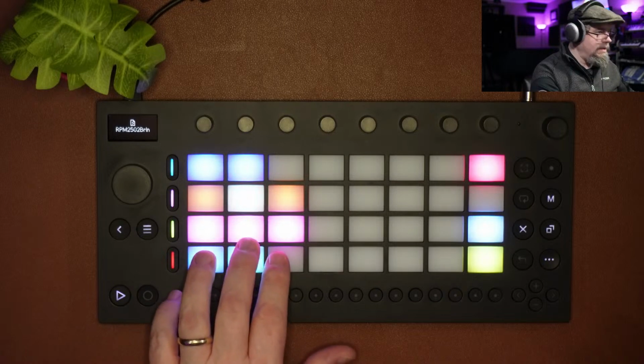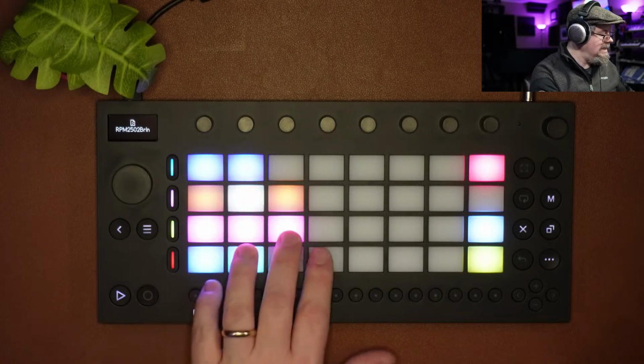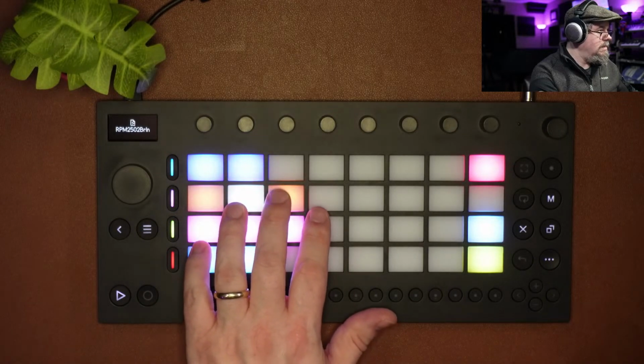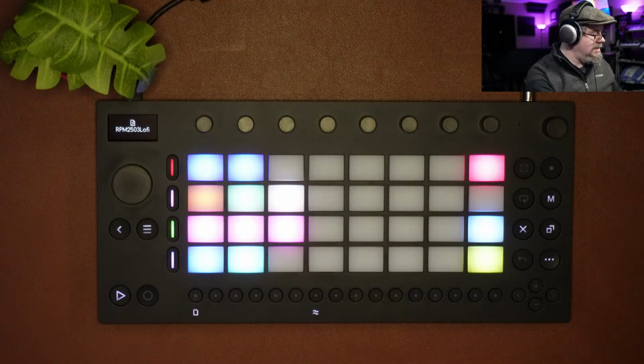So that gives us an idea of what that track sounds like. There is a 2503, which is lo-fi, which I think might be, oh gosh, it might be this one here. Yes, it is. So this one's lo-fi-ish.